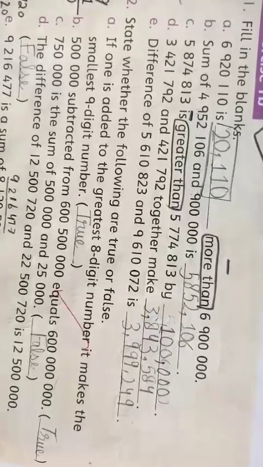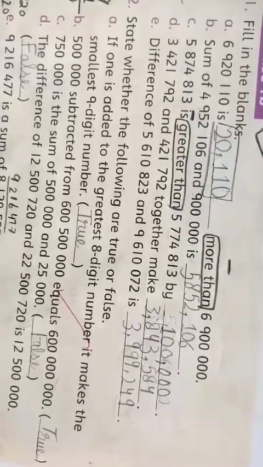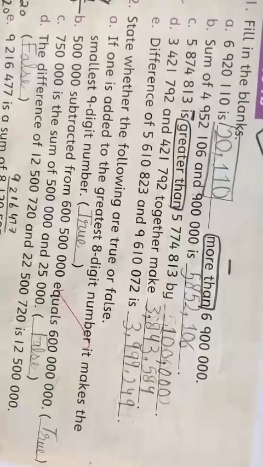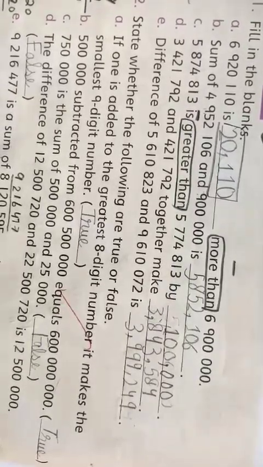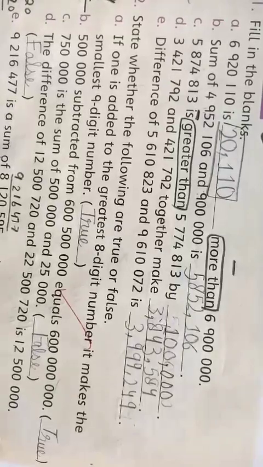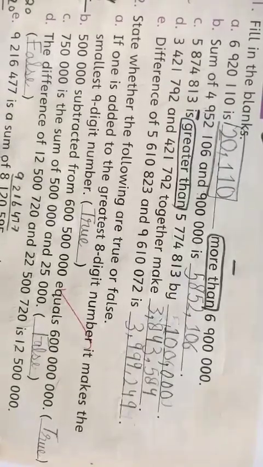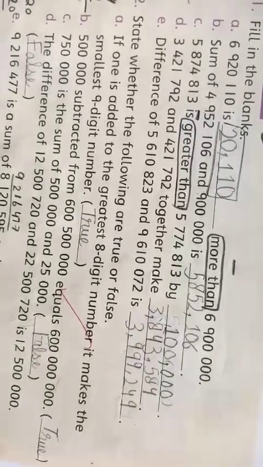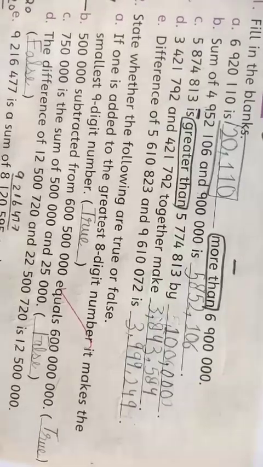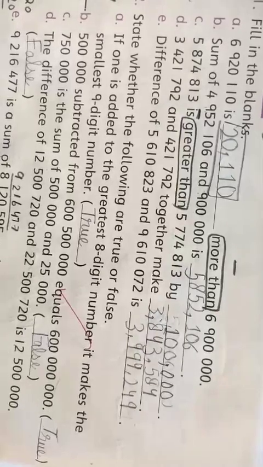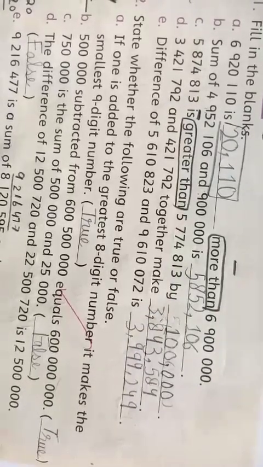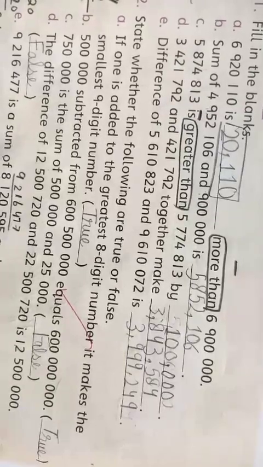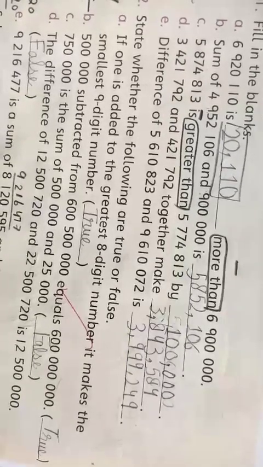Okay, now the next part is D. 3421792 and 421792 together means we add up two numbers and we get an answer, right? Next E part, difference of 5612. Difference means we subtract one number from another number and we get an answer.